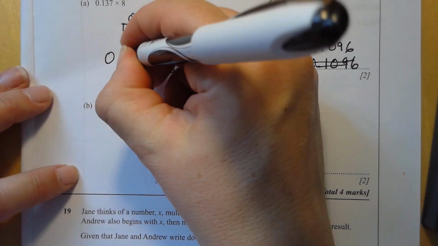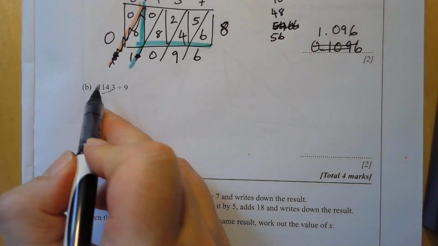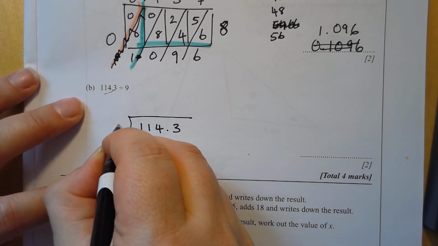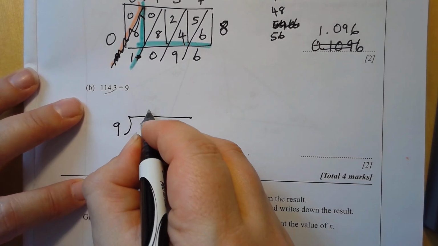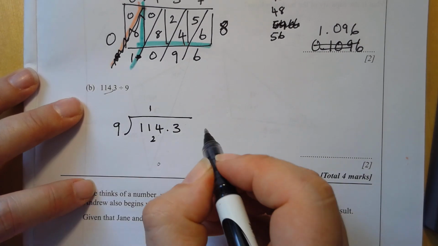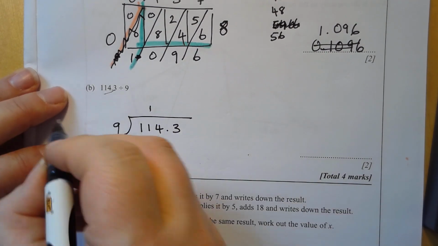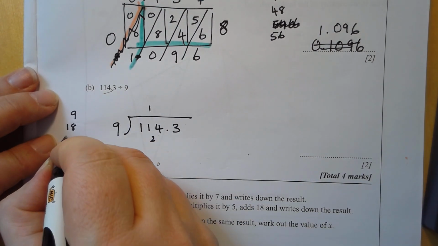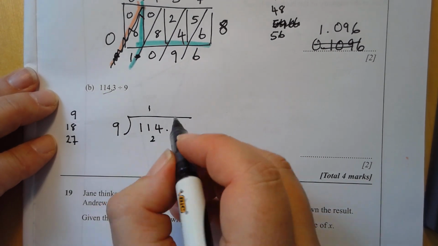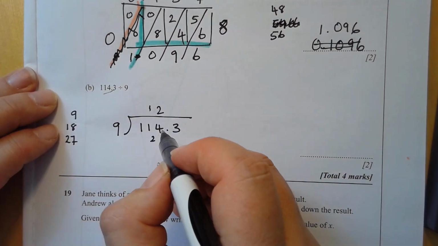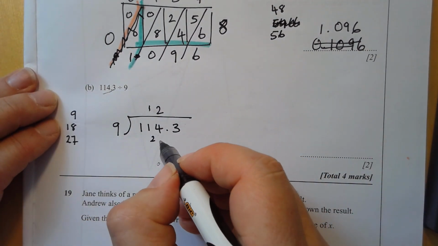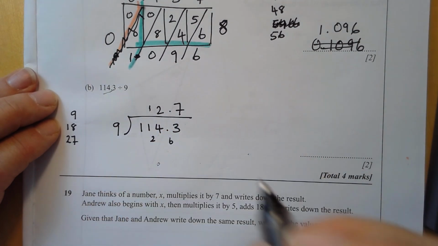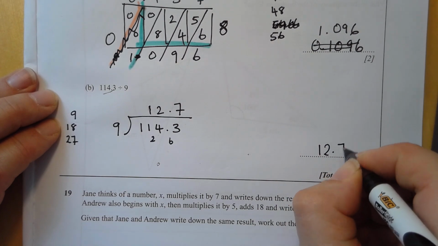This one is wrong. Right, we're going to divide 114.3 by 9. It doesn't go here, it goes once here, then 2, 24. If you're not sure of your 9 times table, 1 nine, 2 nines, 3 nines, 27. Oh, it's too much, so 2 of them goes into here. Going from 18 to 24, 6, 63, there are 7.